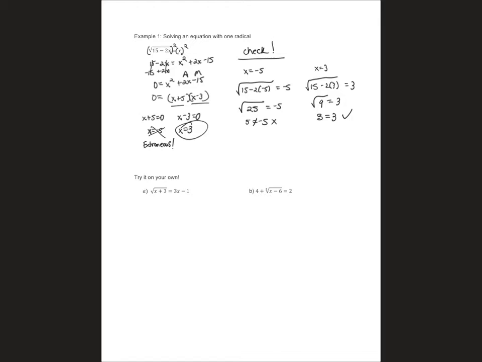For part A, I have the square root of x plus 3 equals 3x minus 1. Notice the radical is isolated on the left-hand side again. So to get rid of that square root, I'll square both sides. And I get x plus 3 equals 3x minus 1 squared, or 3x minus 1 times itself. We can go ahead and FOIL the right-hand side into 9x squared minus 6x plus 1.